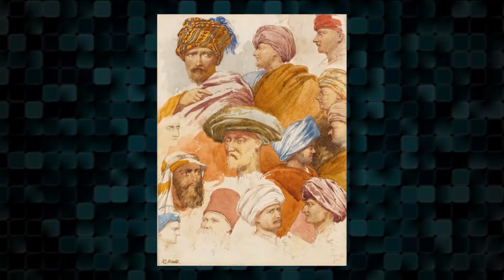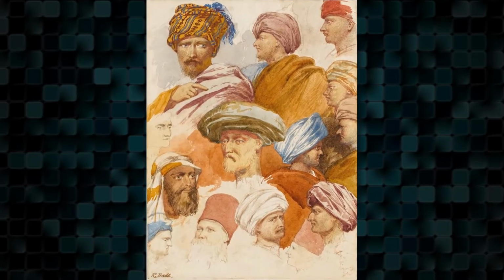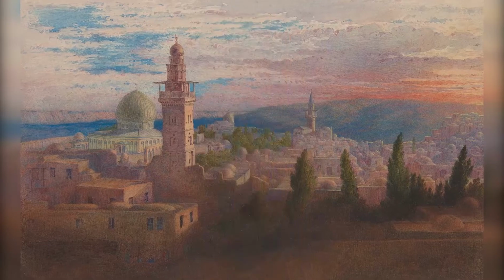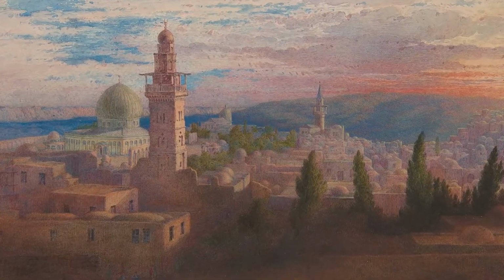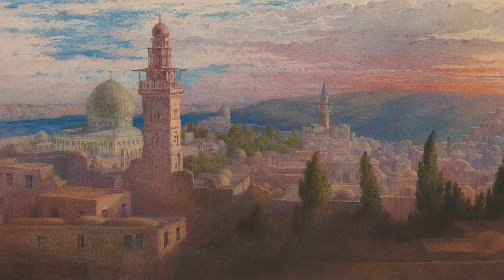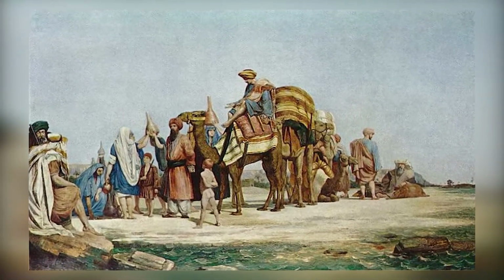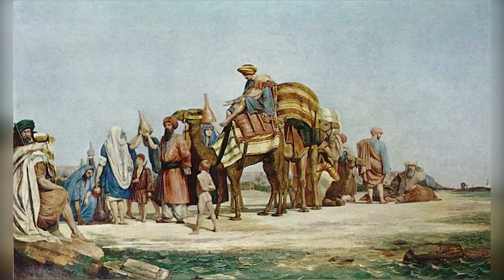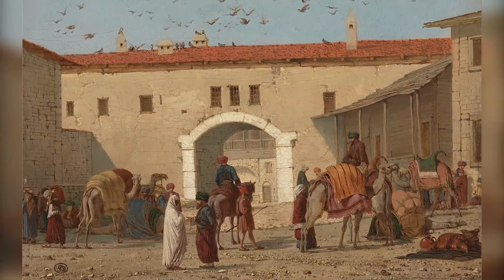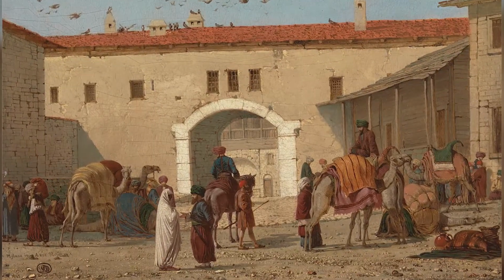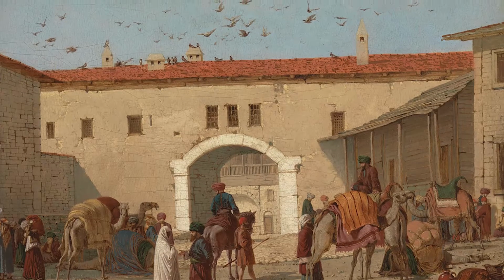He made sketches that could be used later, and painted full views when he could. This is the minaret of the Grand Mosque, Damascus. And this is Caravan Halted by the Seashore. And this is Caravanserai at Mylasa in Asia Minor, with its mass of birds circling around the roof, painted later.